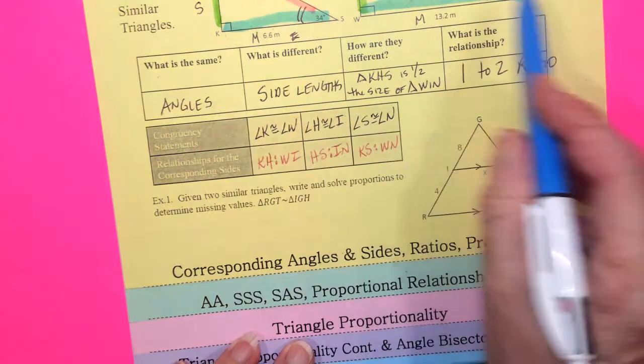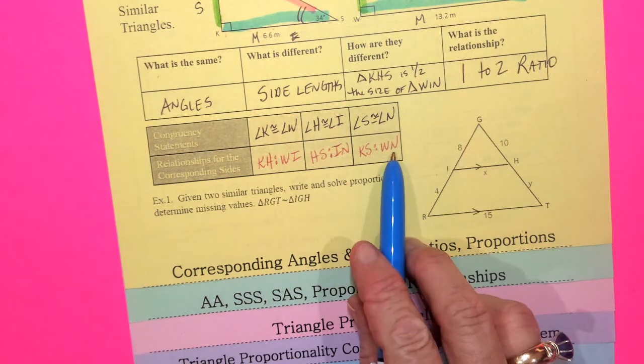I could have said SK to NW, still be correct.